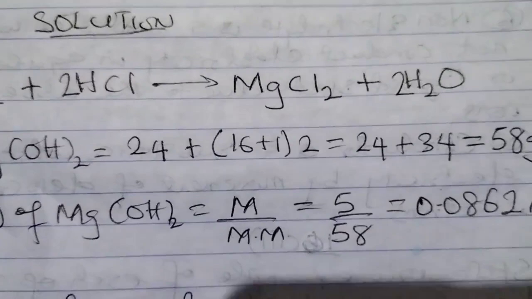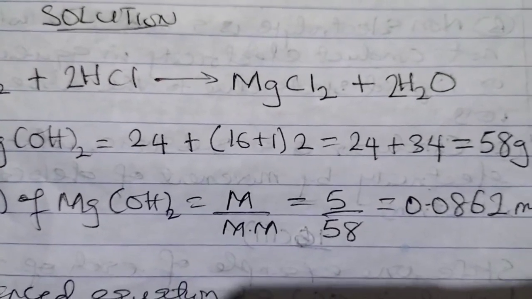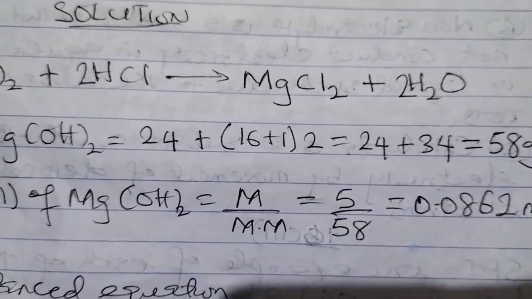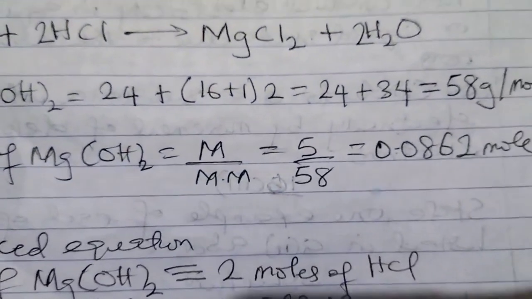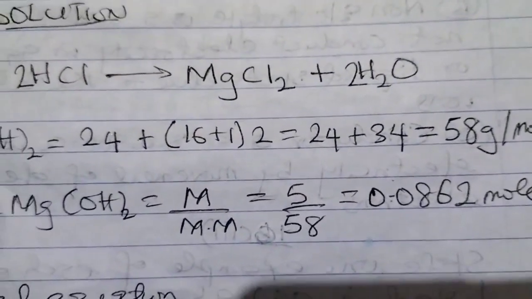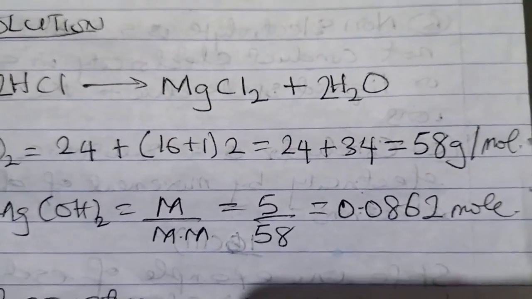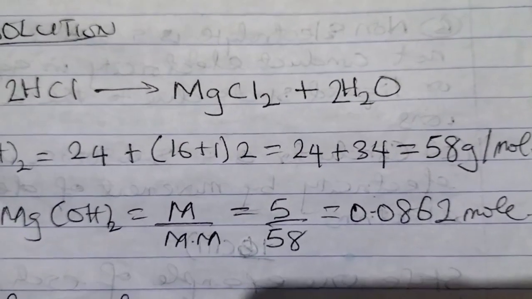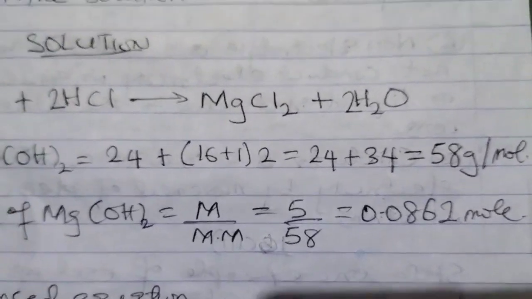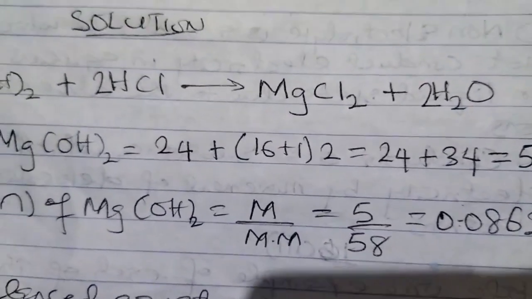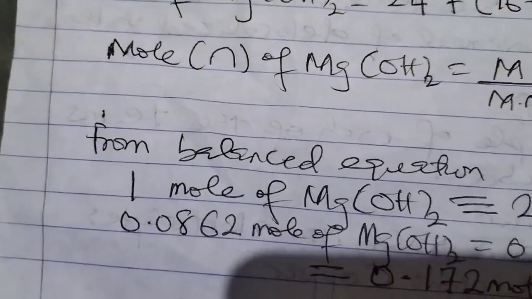We're going to be 5 over 58. The mass is 5 grams, as given in the equation. 5 over 58, where 58 is the molar mass. Then that will give us, divide, 0.0862 mole of magnesium hydroxide is reacting. So that's the reacting mole of magnesium hydroxide. We'll now go to the stoichiometry.